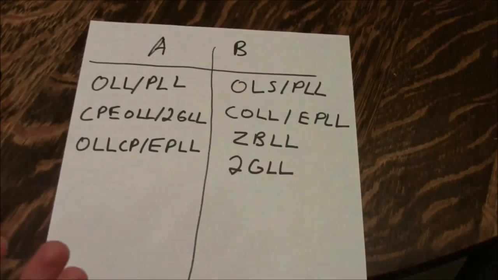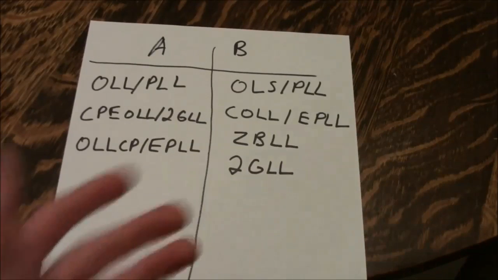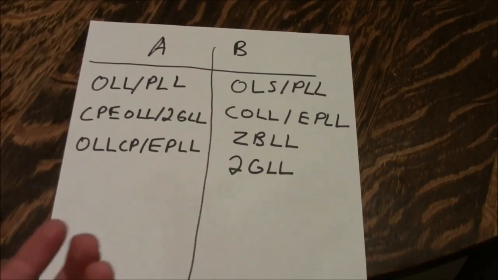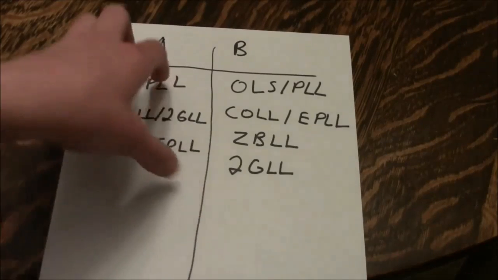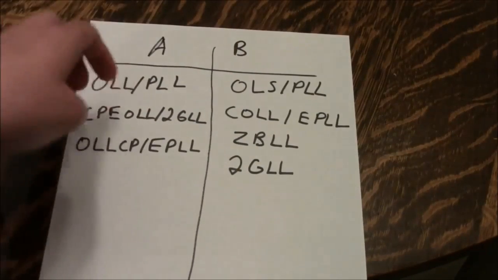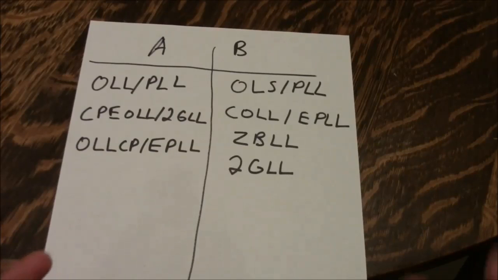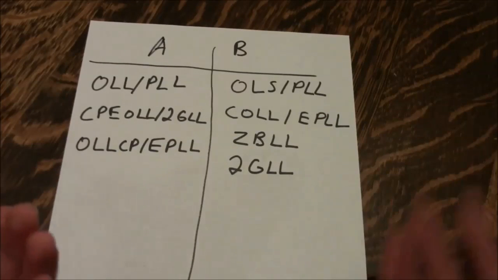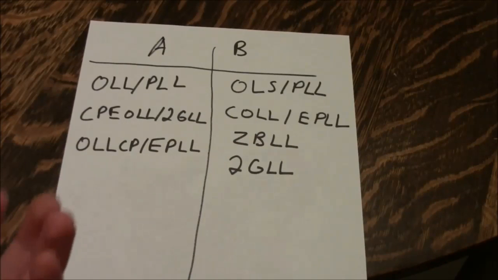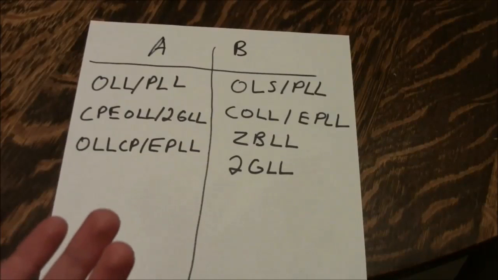Now, where to learn them? There are many resources online. For a lot of OH stuff, I have a site, and I'll put a link in the description. There I have the one-handed PLLs and OLLs I use. I have one-handed COLL, one-handed CPEOLL, and one-handed 2GLL, full lists. For other stuff like OLS, OLLCP, and ZBLL, there are other places like the Boca Polish Algorithm Database. There's also the SpeedSolving wiki. I'll put links to all of those in the description.